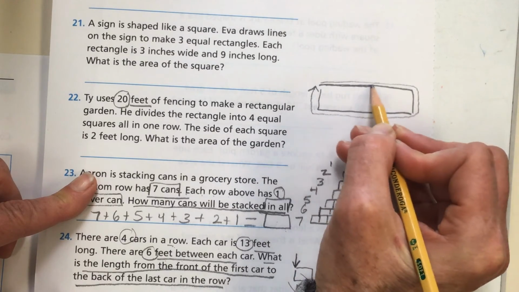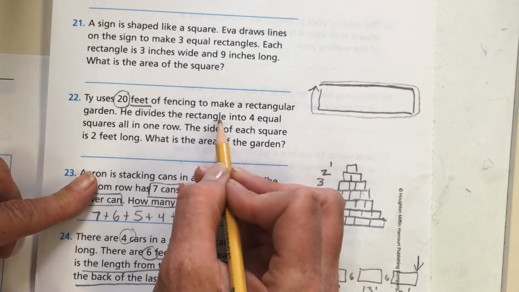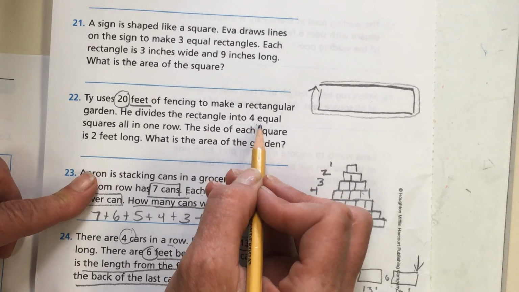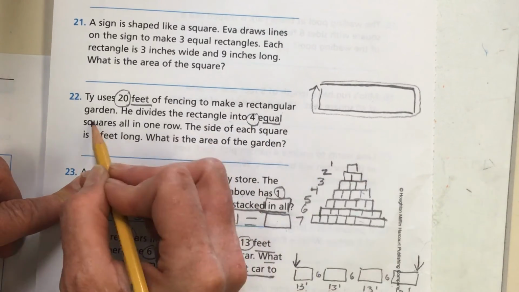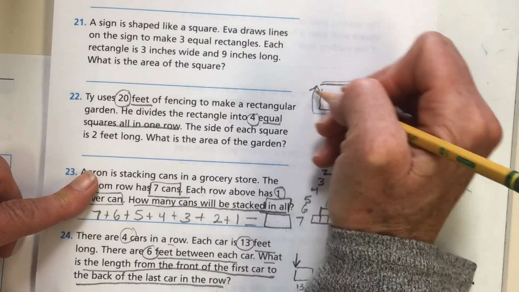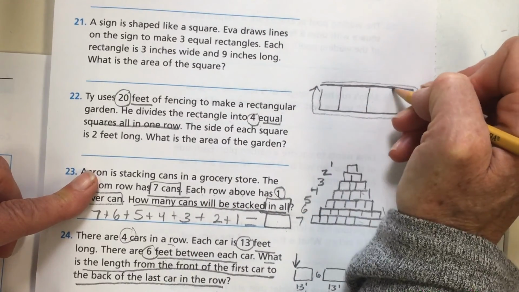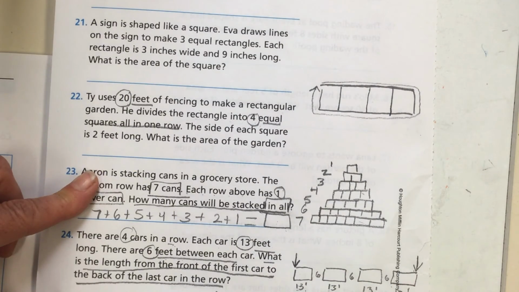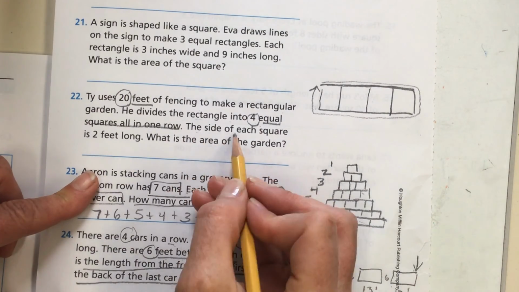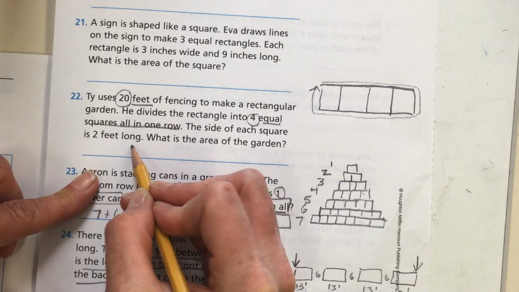We're getting the fence. Okay, and it says he divides the rectangle into 4 equal squares in one row. So there's one row, so I'm going to go ahead and cut this up into 4 squares. So those are 4 squares. And it says the side of each square is 2 feet long.